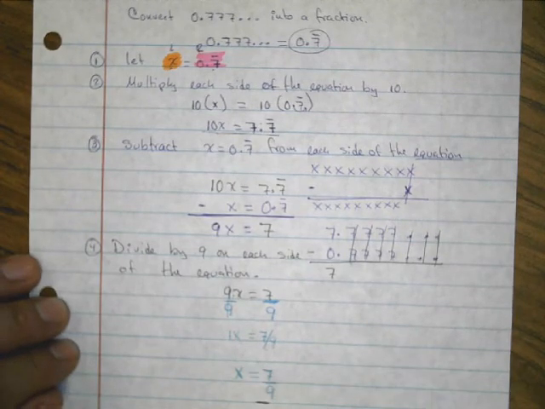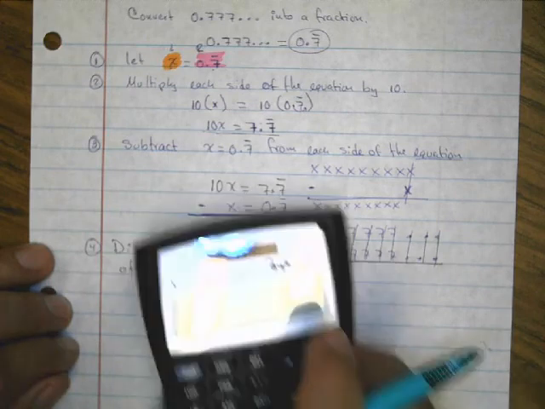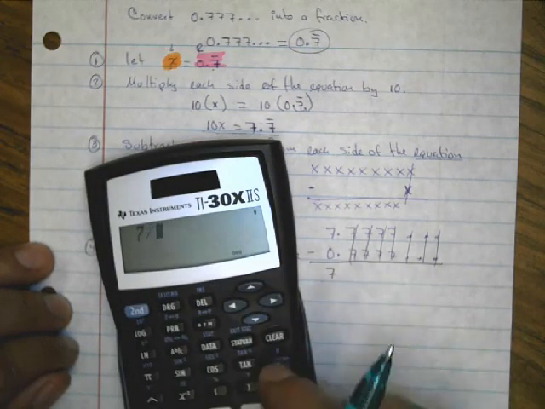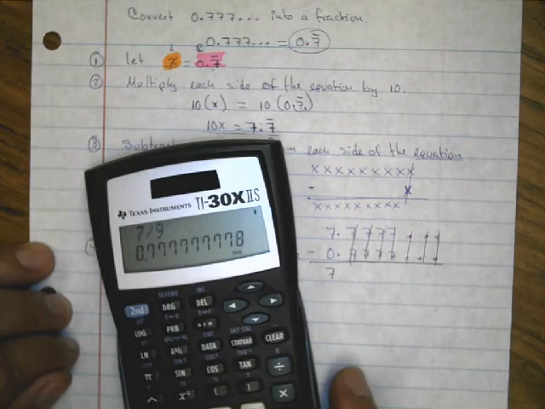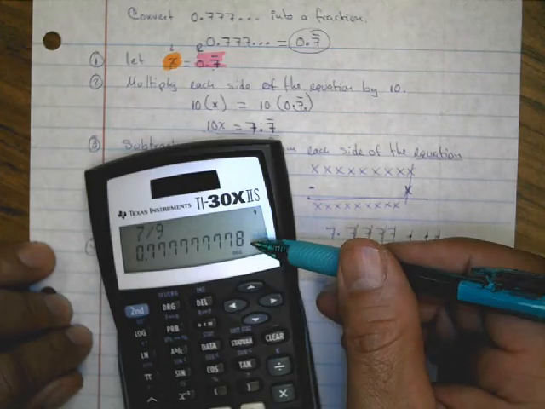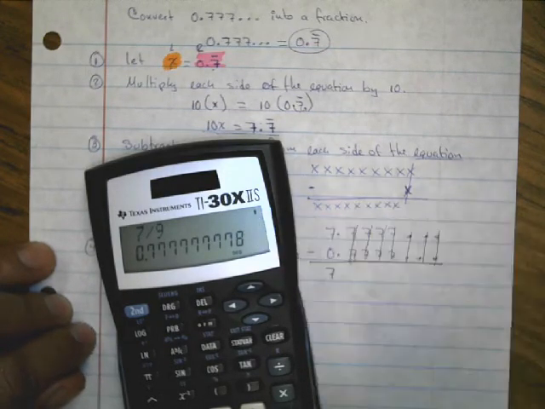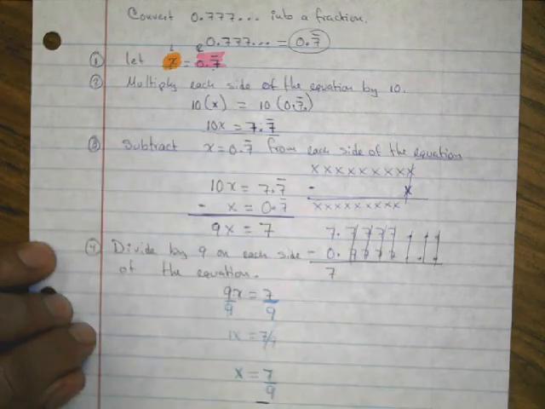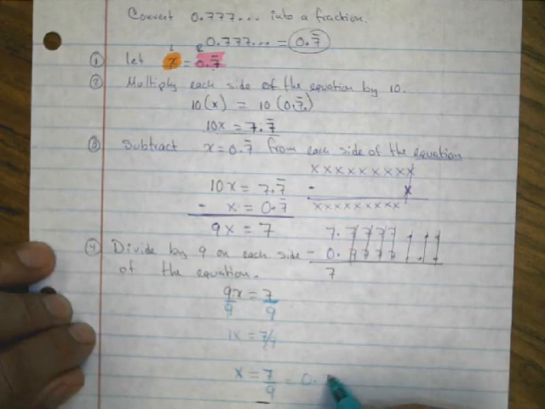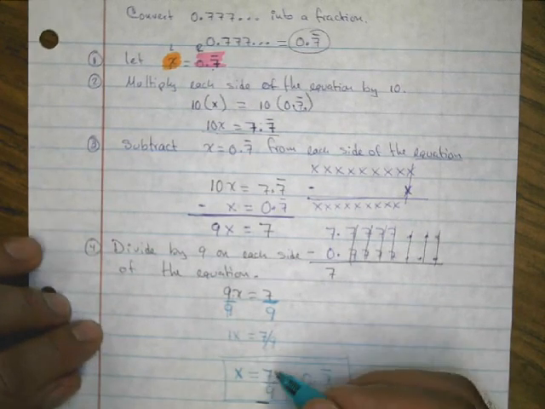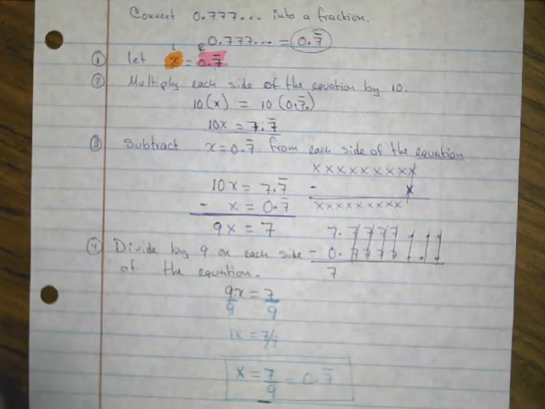And 7 over 9, let me show you using my handy dandy calculator. 7 divided by 9 is equal to 0.777777, and the calculator automatically rounds because it ran out of room. So 7/9 is the same thing as 0.7 with bar notation. And this is how you convert a repeating decimal into a fraction.